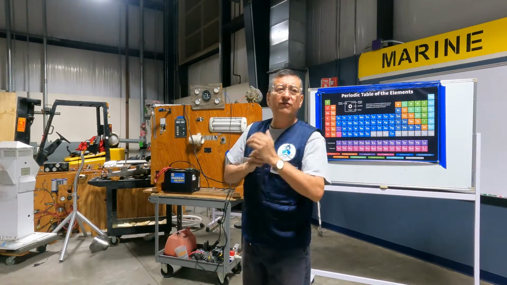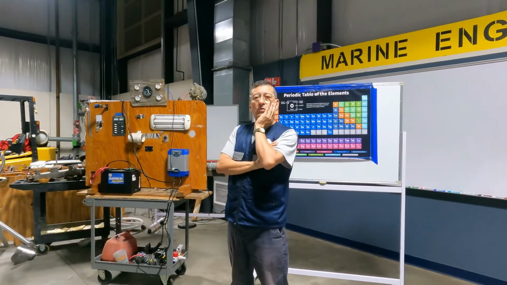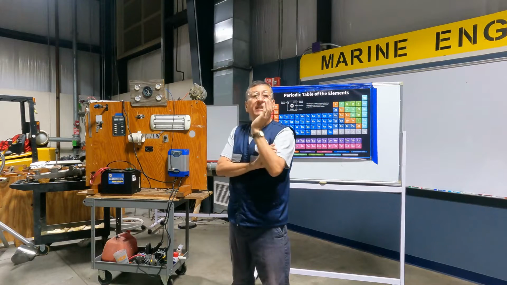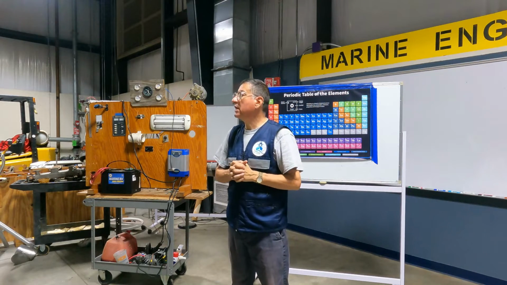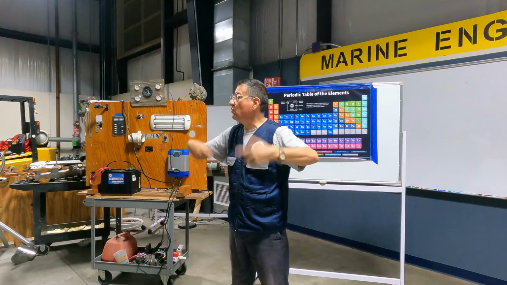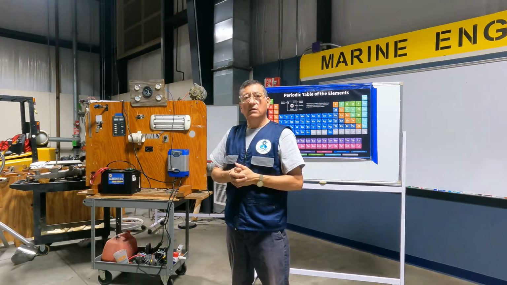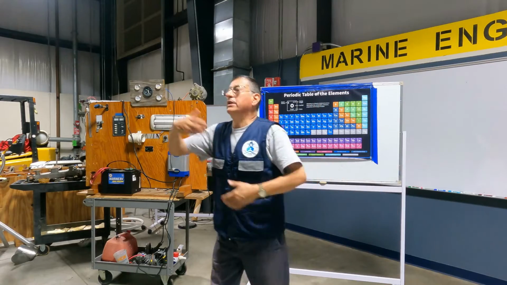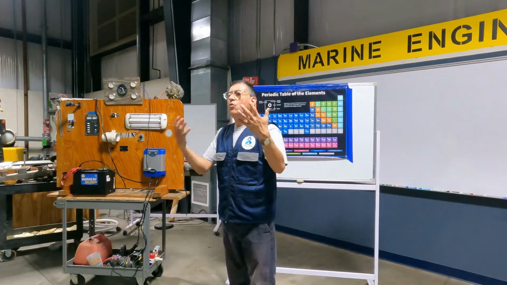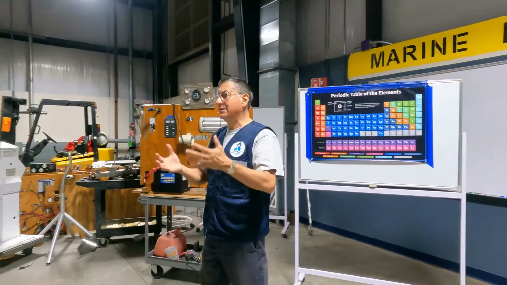How many sources of static electricity do you have in your boat? One million. The engine produces static electricity. You know, the crankshaft rotating, the generator, the alternator, the refrigerator, the dishwasher. A lot of equipment produces a lot of static electricity.